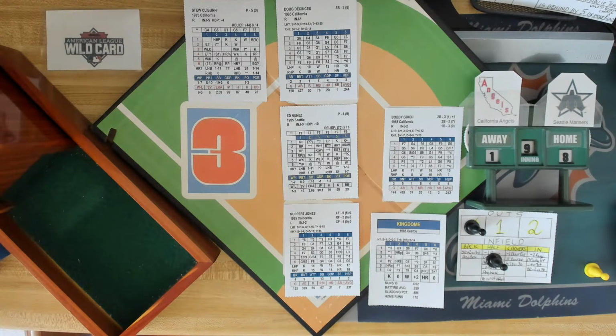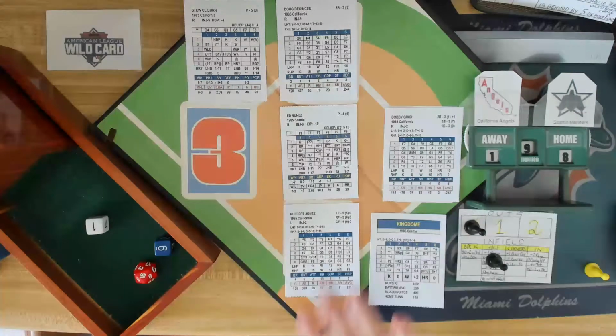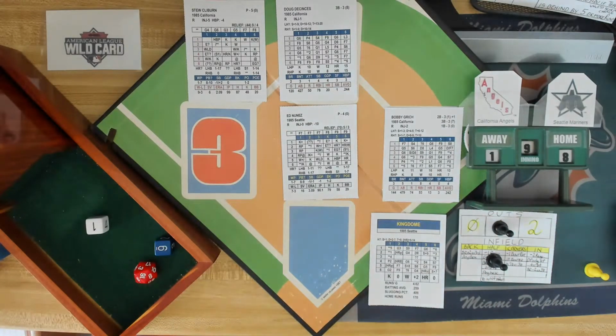And Rupert Jones, they're going to let him swing. He has home run power. So Nunez will pitch. Pitch from Nunez, 6-1, strikeout plus. Got him, struck out Jones, out number 1.